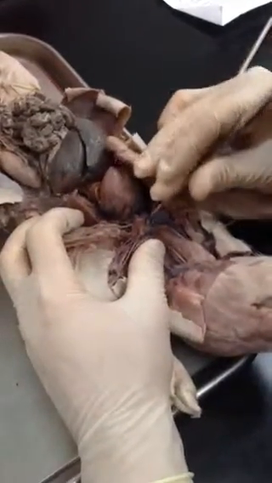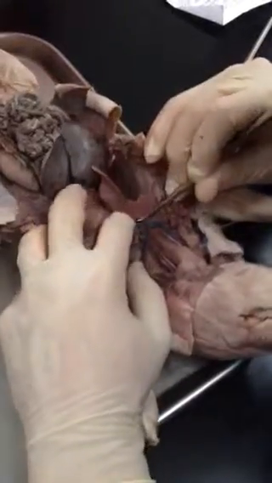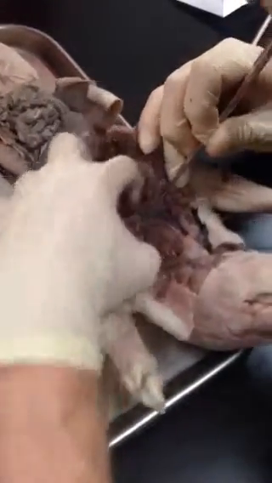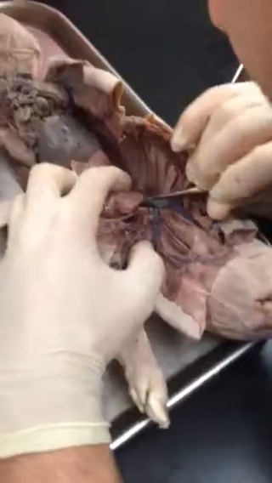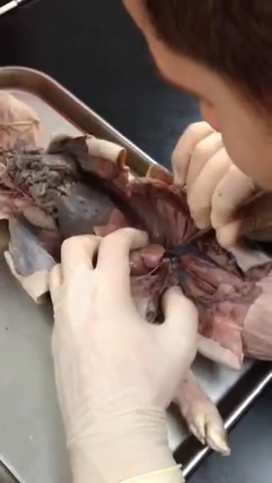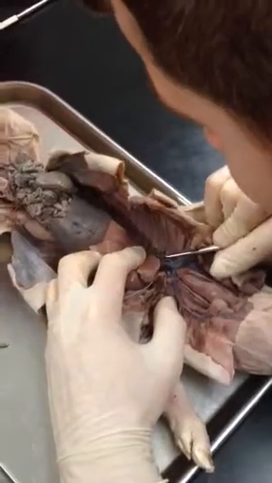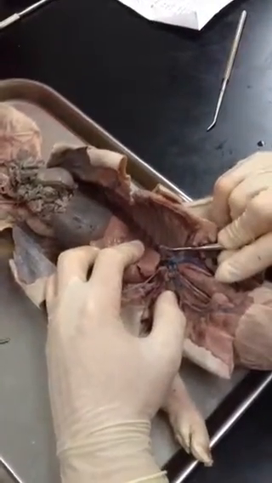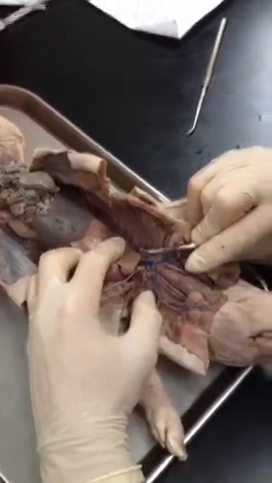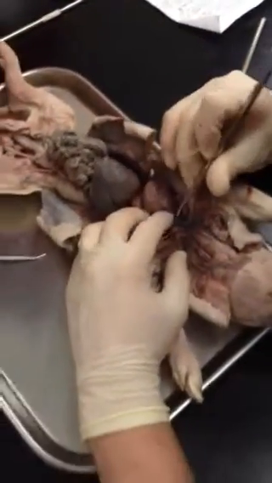Right underneath the innominate is the costocervical trunk. It's found on both sides. That blue vein that I'm holding up, you can probably partially see, is the costocervical trunk. Oh, I just broke it.